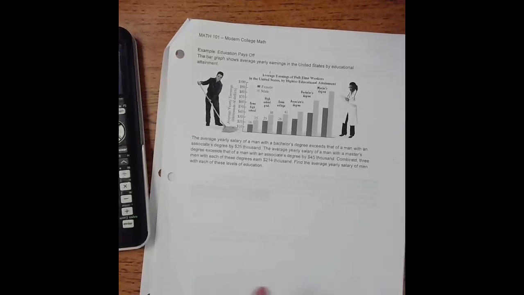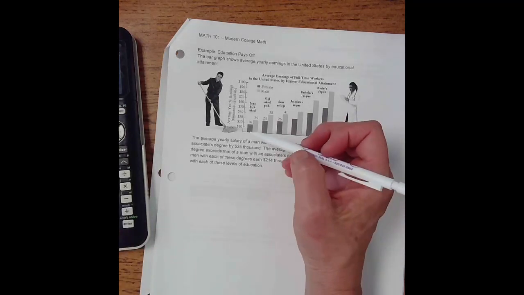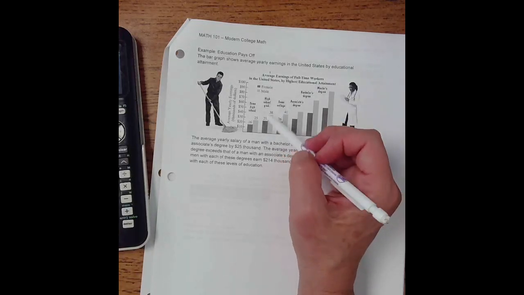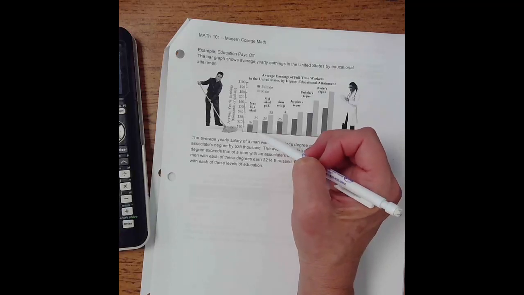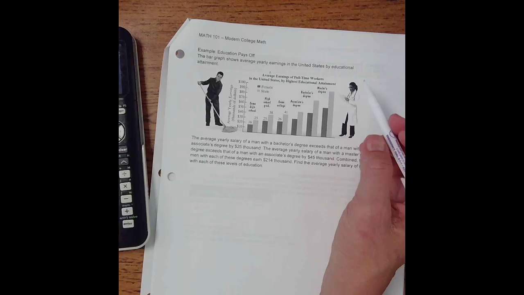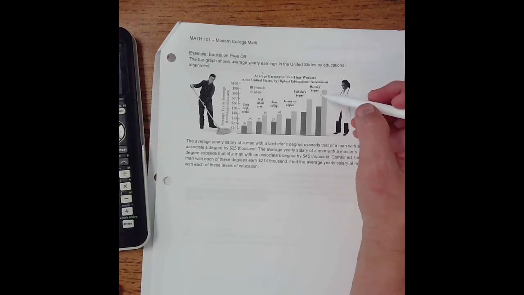The next problem we have says a bar graph shows the average yearly earnings in the United States by educational attainment. So in this case, if I have someone who just has a high school diploma, this is going to be the average earnings of a full-time worker. Female would be the darker bar and male would be the lighter one, and it goes all the way up to a master's degree. Again, the female is on this side and the male on this side.